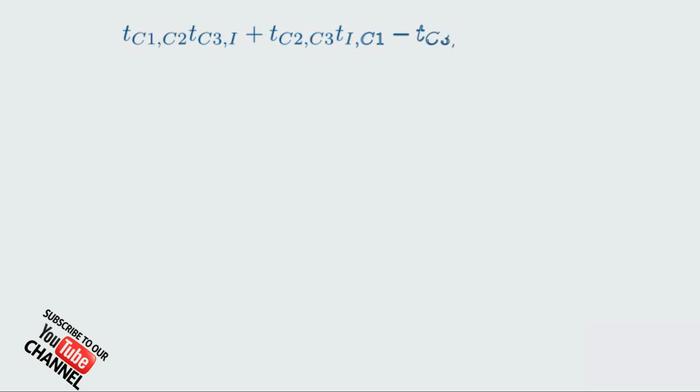So, we return to our simplified Casey's equation. Recall, our equation was the common tangent between C1 and C2 multiplied by the common tangent between C3 and I, plus the tangent between C2 and C3 multiplied by the tangent between I and C1, minus the tangent between C3 and C1 multiplied by the tangent between C2 and I equals 0. We can now substitute the expressions we found for the common tangents into this equation. The algebra can be a bit tedious, so let's focus on the key ideas. The terms like t_C1_I and t_C2_I are related to the distances between the side midpoints and the incenter.